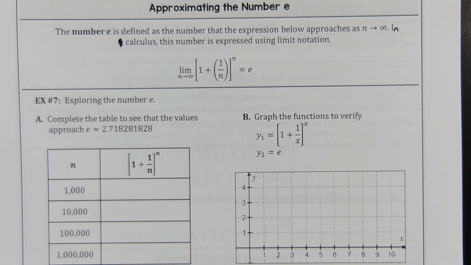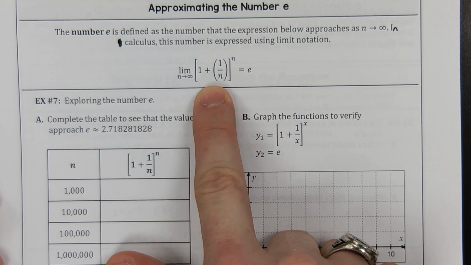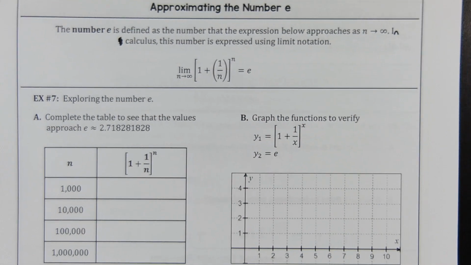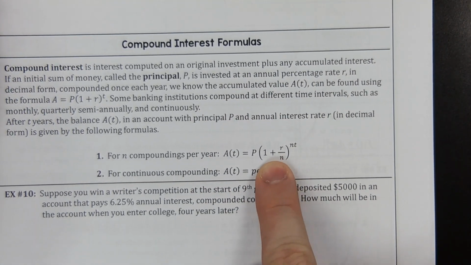That's the real question. The reason why you do something like this is more than one reason. One of the reasons is financial mathematics, because the formula for compound interest is right here.